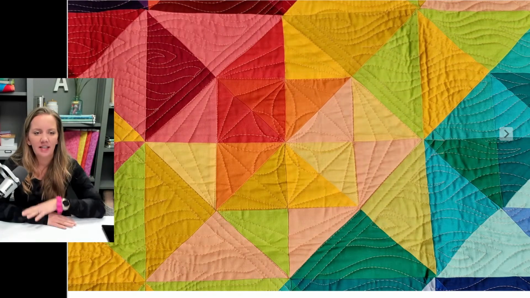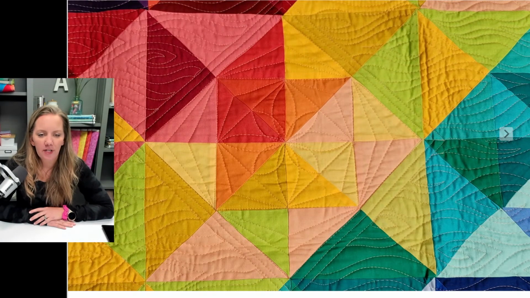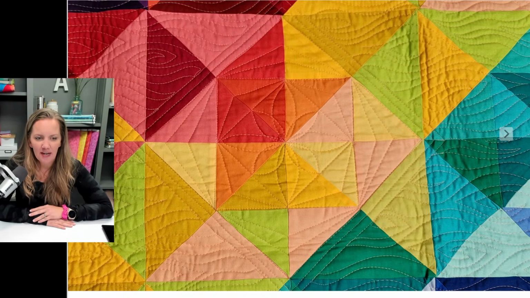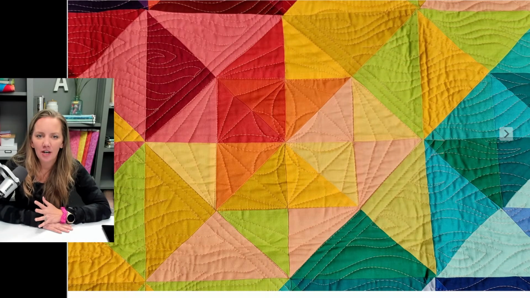Speaking of solids, this particular quilt was from the Midnight Quilt Show. I can't remember the name of it now, but there's a lot of different colors. This whole quilt was rainbow, but it's mostly medium to dark. There wasn't a whole lot of light colors on there, so I pulled out an orange thread.